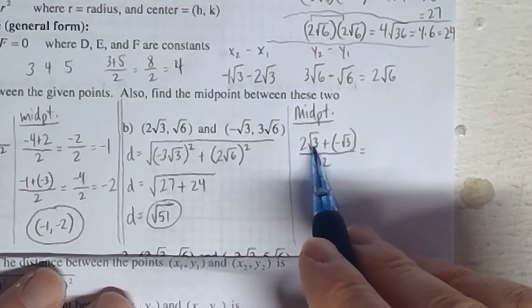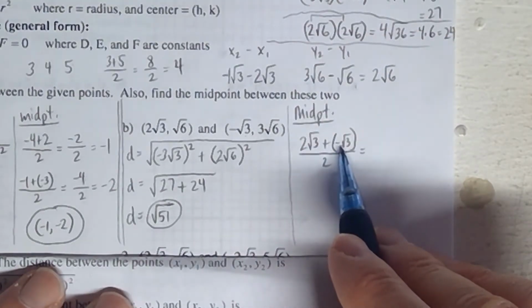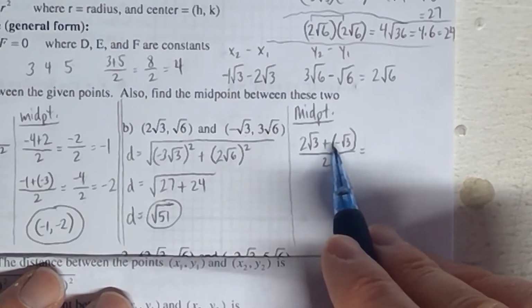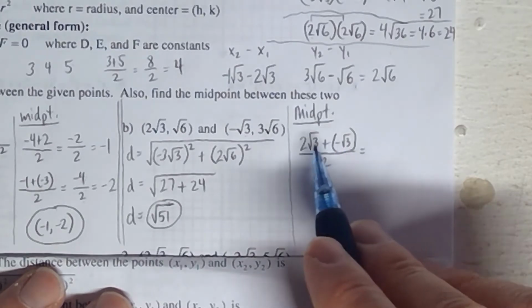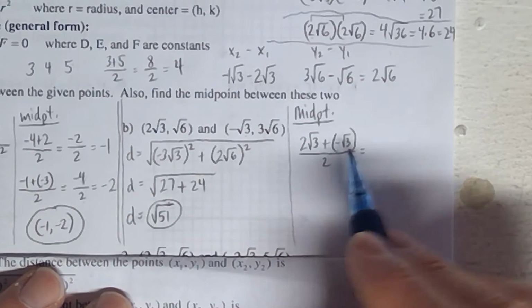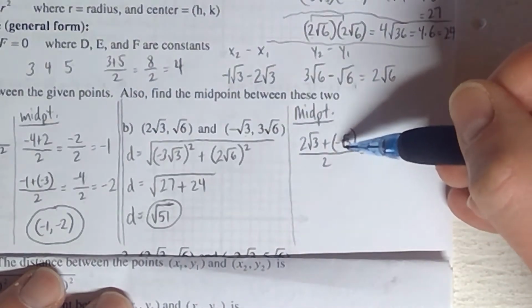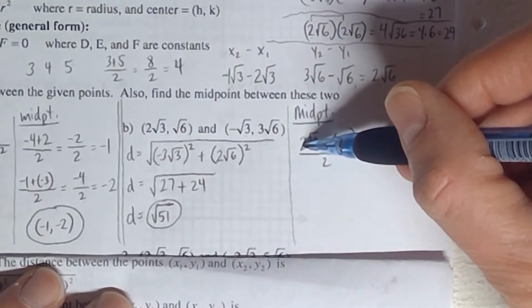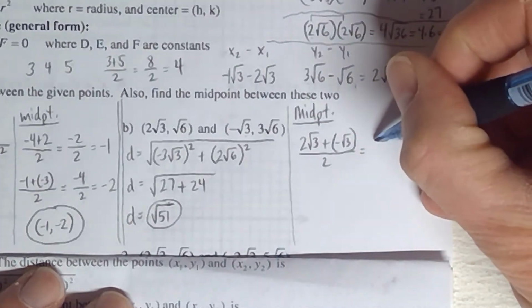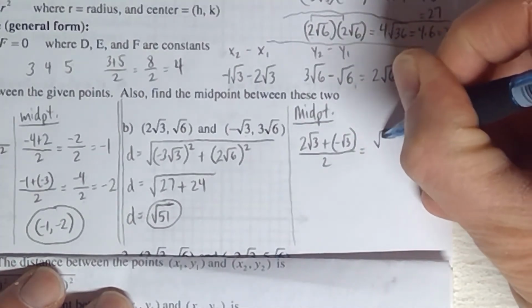So we got 2 radical 3 plus negative 1 radical 3. Remember, plus a negative is the same thing as subtracting. So you have 2 radical 3 minus radical 3. Again, there's that invisible 1 in front of that. So we're actually doing 2 minus 1 on the outside, aren't we? 2 minus 1 is equal to 1.